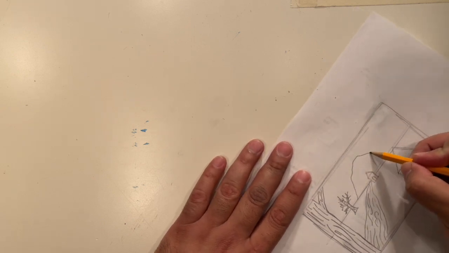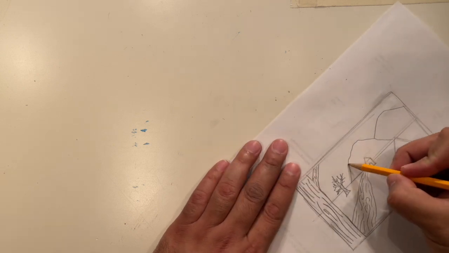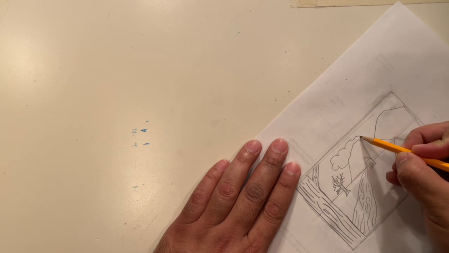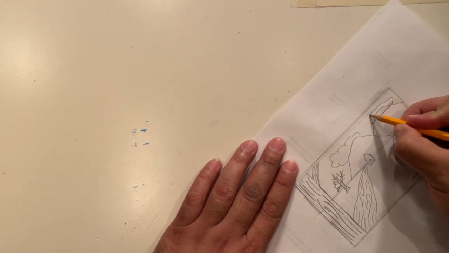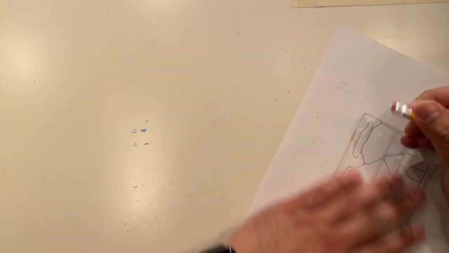In the background, I'll draw some hills or mountains with a cloud behind the mountains, using overlapping to show space.